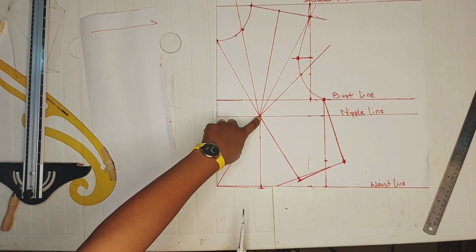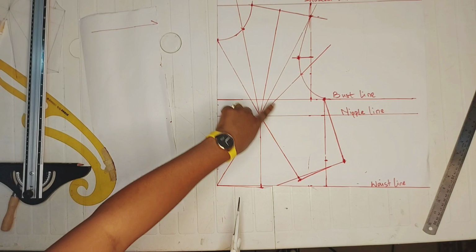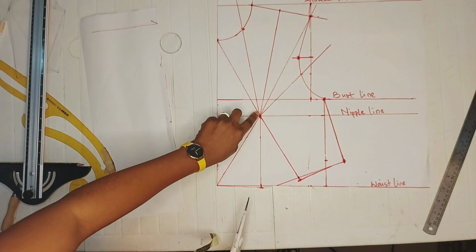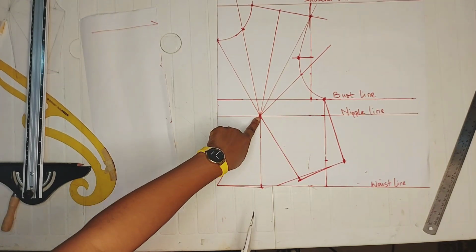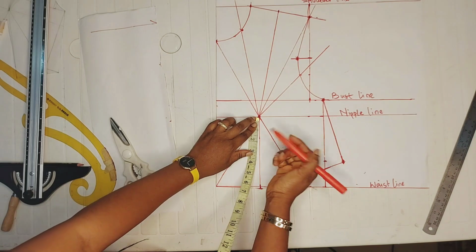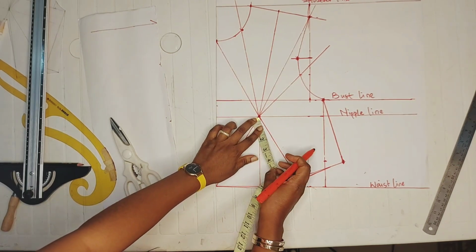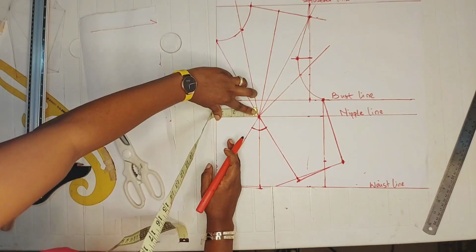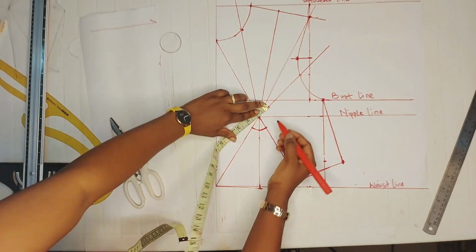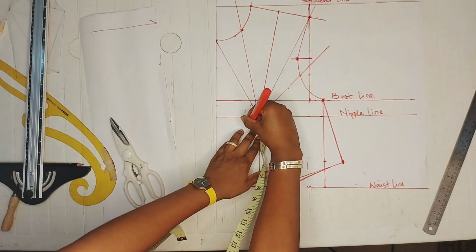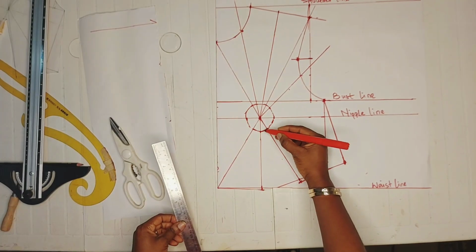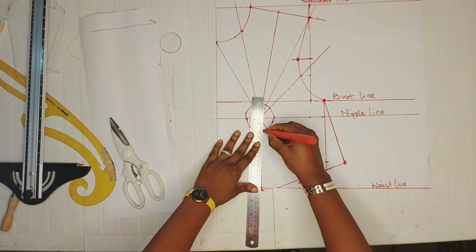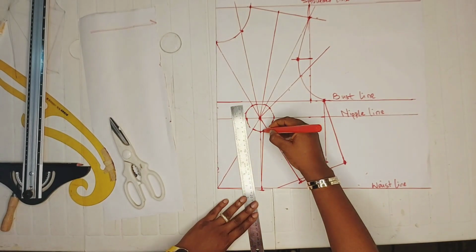From this point, you come down by 1 inch, and you do that for all the lines, all the darts. This is because you're trying to avoid having a sharp nipple point. From this point to this point, mark the midpoint, and from this midpoint, connect it downwards to the legs of the dart, like so.